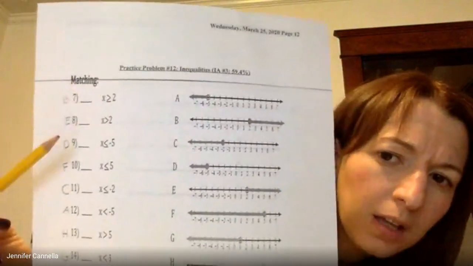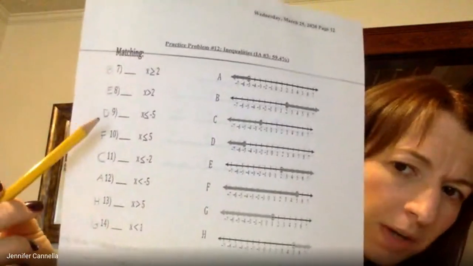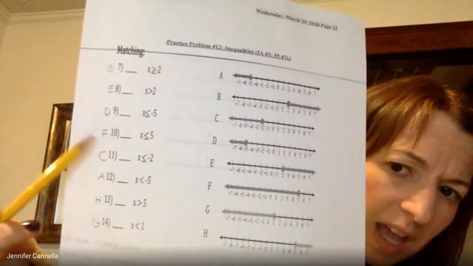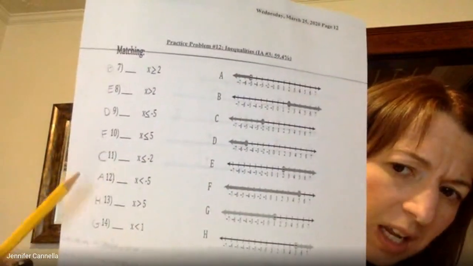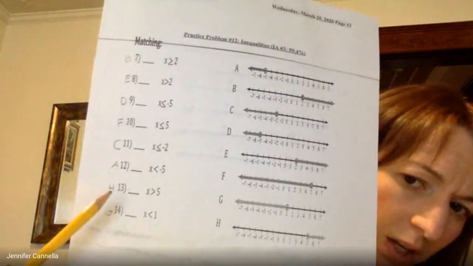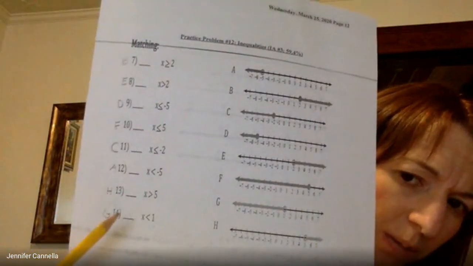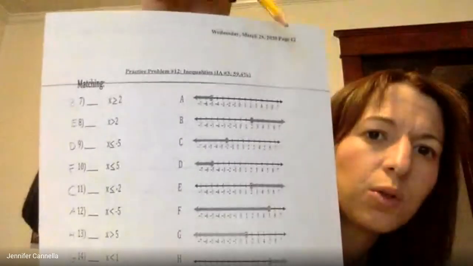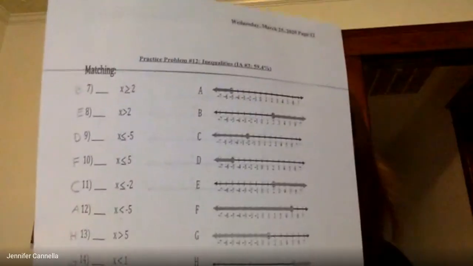So here we go again. I'll repeat them. Number 7 was B. Number 8 was E. Number 9 was D. Number 10 was F. Number 11 is C. Number 12 is A. Number 13 is H. And number 14 is G. And this goes to page 12. Okay?